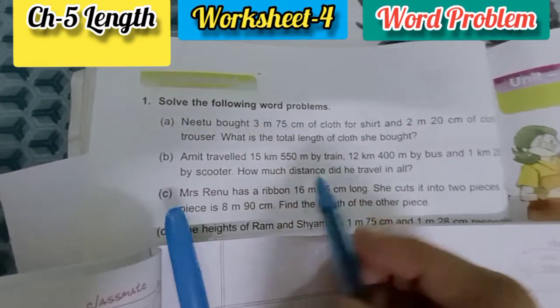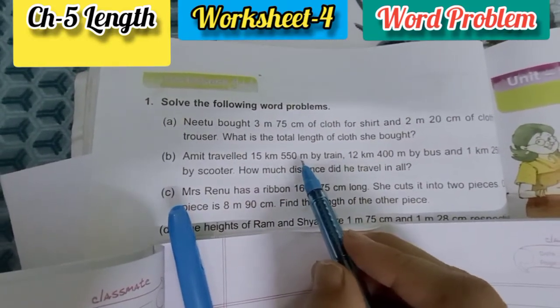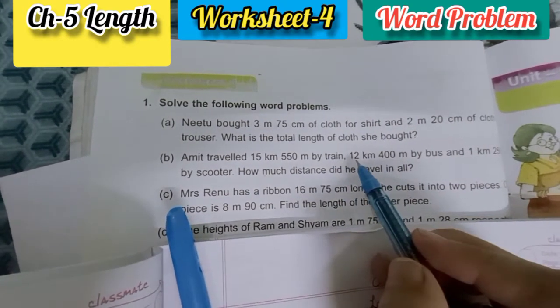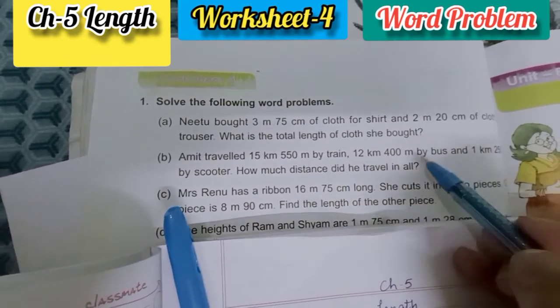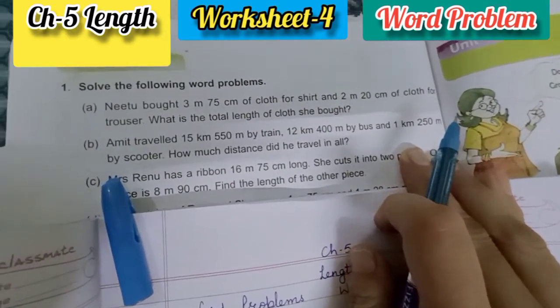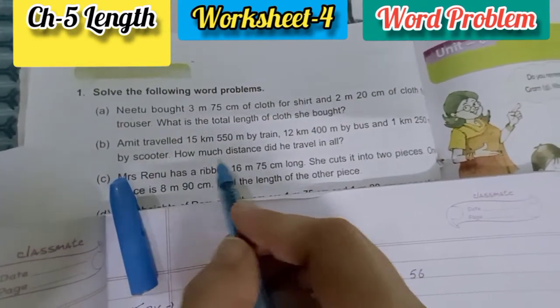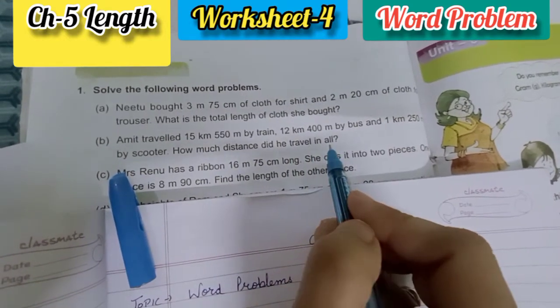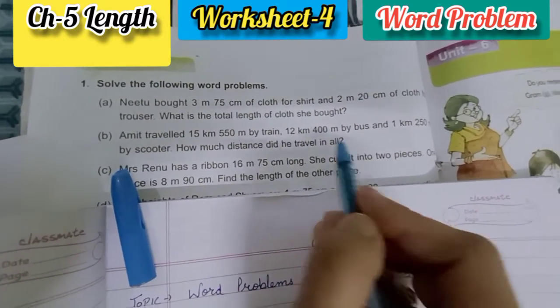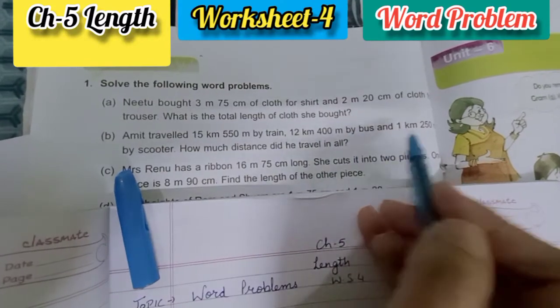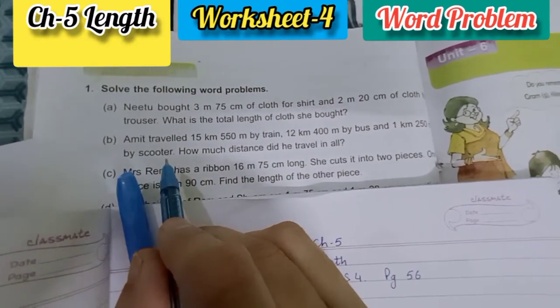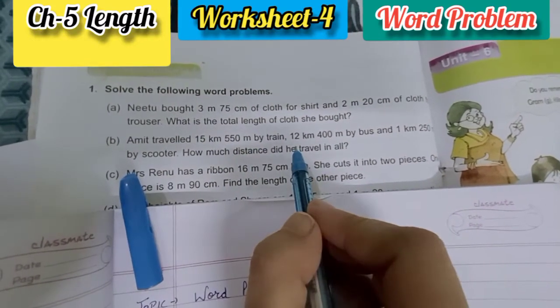Amit travelled 15 km 550 meter by train, 12 km 400 meter by bus and 1 km 250 meter by scooter. How much distance did he travel in all? Here you have to find the total of these three. So you will add all these three.